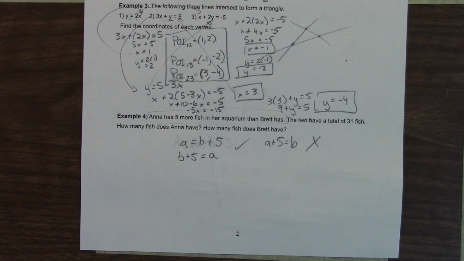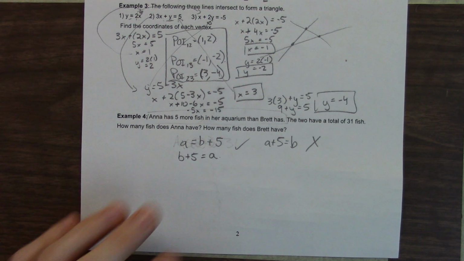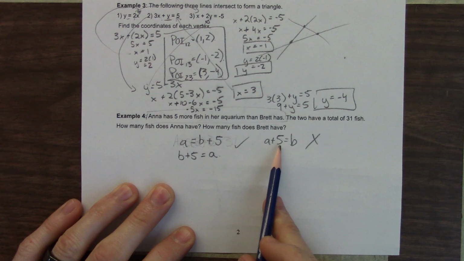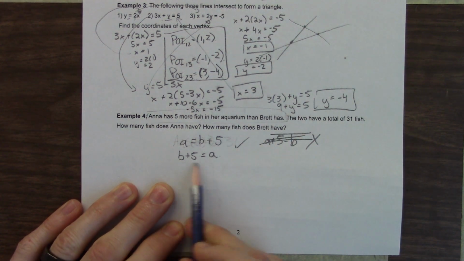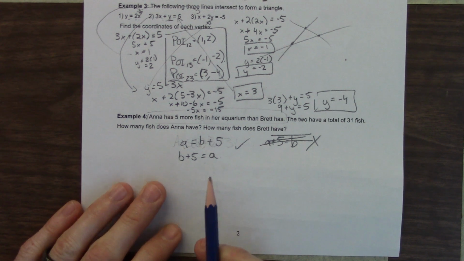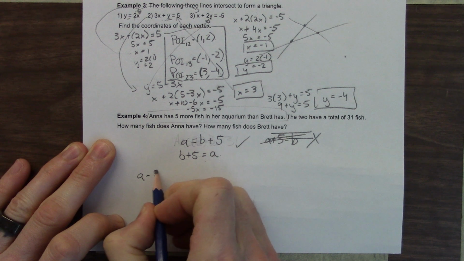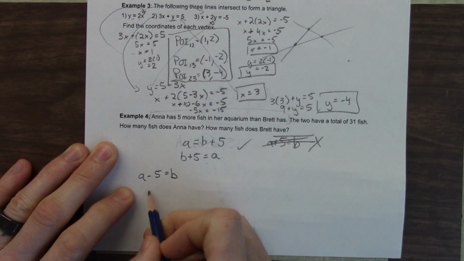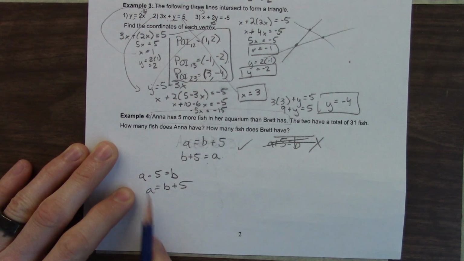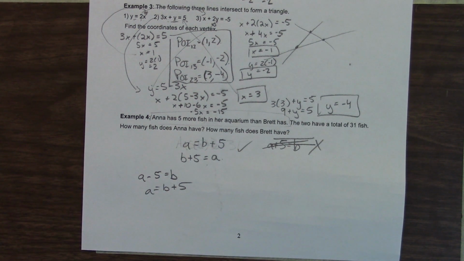Okay, we know. Liam, yeah. Because Anna has 5 more, you have to add the 5 to Brett in order for them to be the same. Anna already has more than Brett, so in order to get the same number, you have to add 5 fish to Brett. That's why it's B plus 5. You could do A minus 5 equals B. You could, yep. That works as well. And you see if I rearrange this, it's the same equation, right? You see how that works? All right, so that's our first equation.